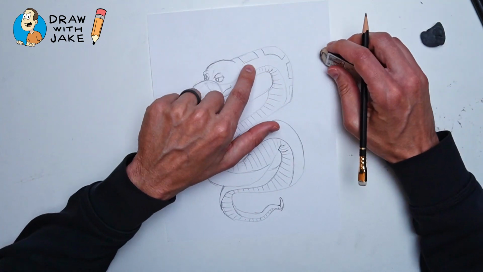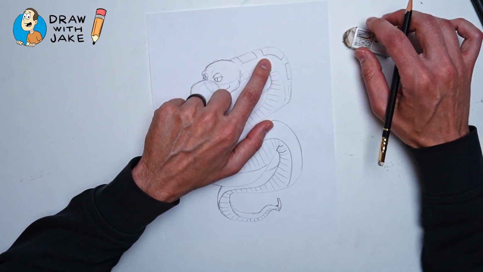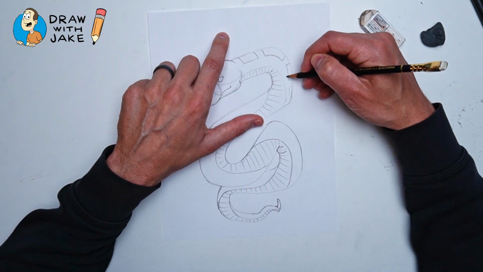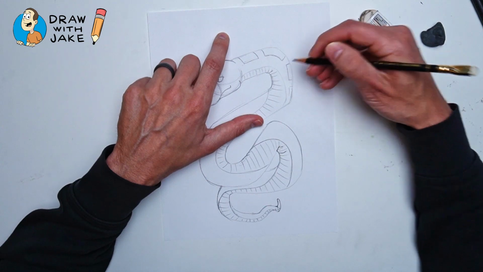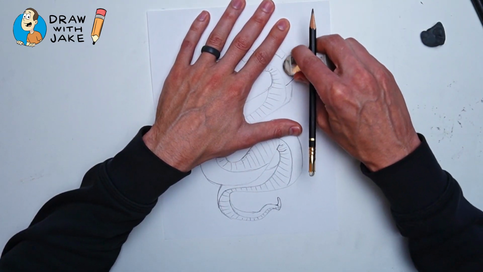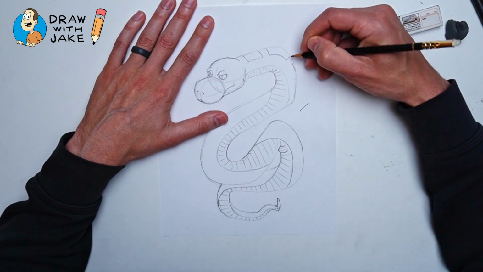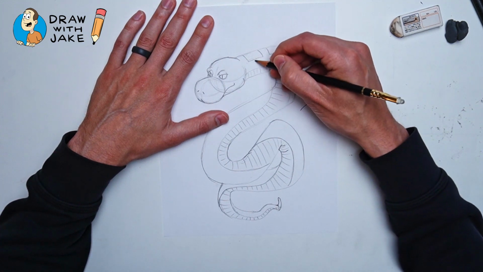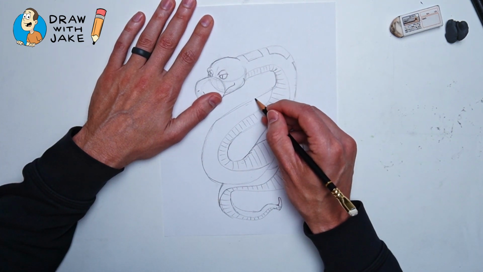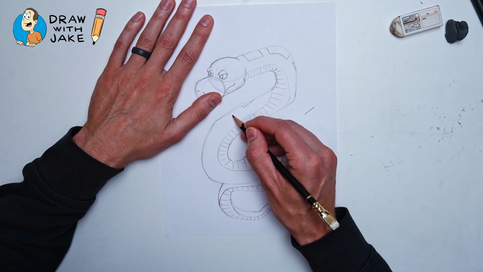Oh, so what we want to do, and I made a little mistake here, is keep this distance about the same. And you can see here, it's getting narrower. So I'm going to erase this. And this is just going to go right like that. And if it's about that far, let's say the line will come back in here.